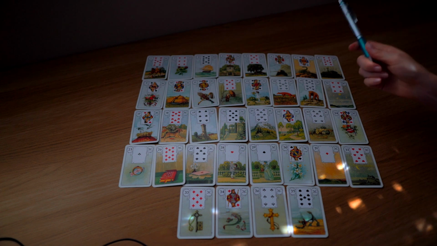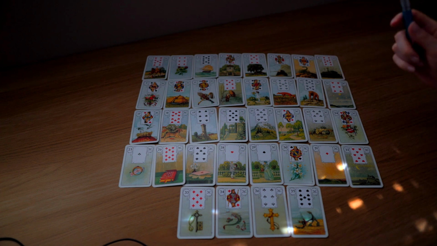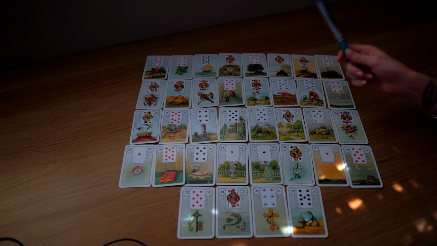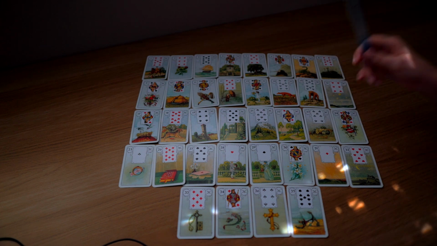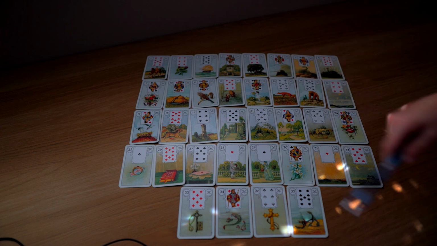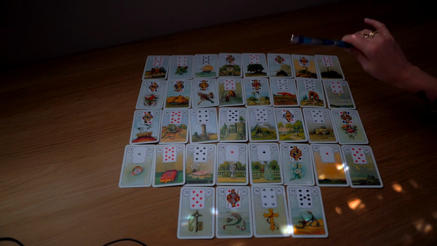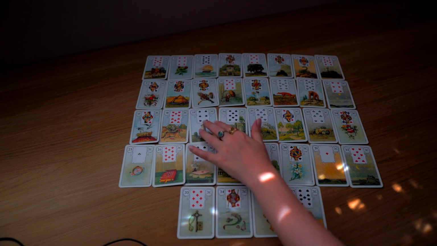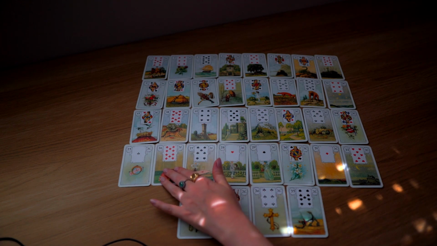Of course, every time you do a Lenormand Grand Tableau, you always choose a time prediction, whether it's a year, half a year, 2 months, or 3 months, but usually it is for a year or half a year. I personally like to do it for half a year.